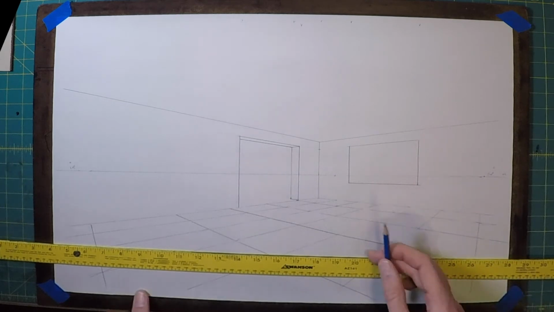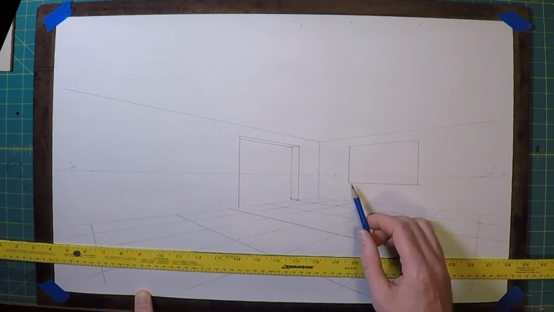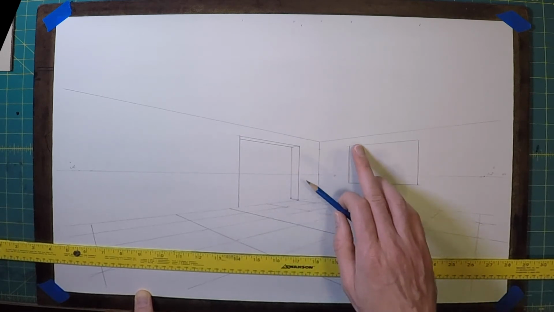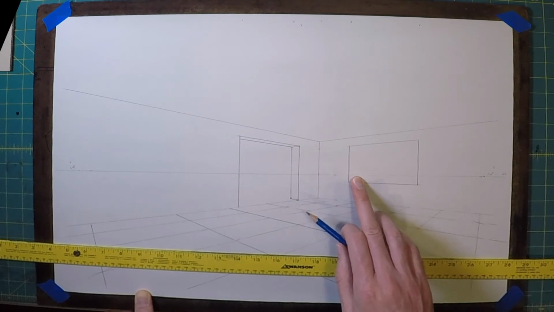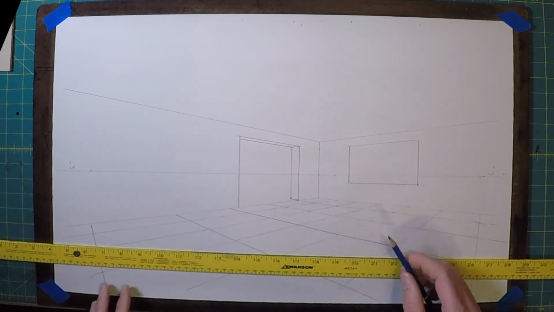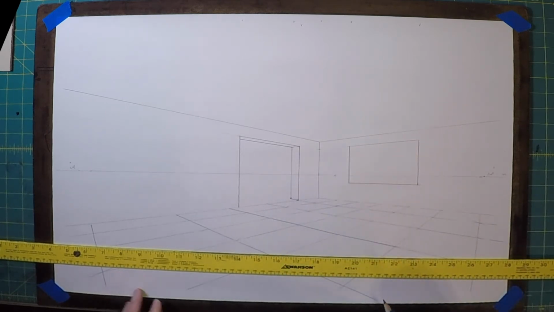All right, so the windowsill is below the horizon line. The top of the window frame is above the horizon line. We're going to see the inside of the window here. We're going to see the top of the windowsill and the bottom of the window frame, that bottom surface, just like we do in the doorway over here.